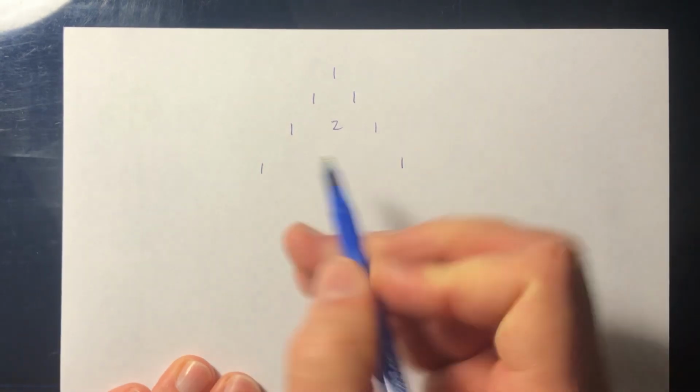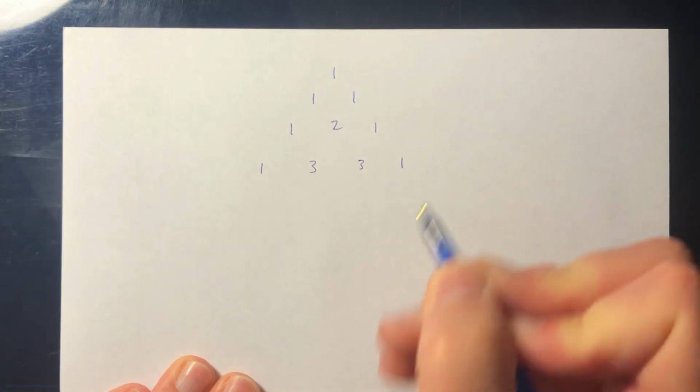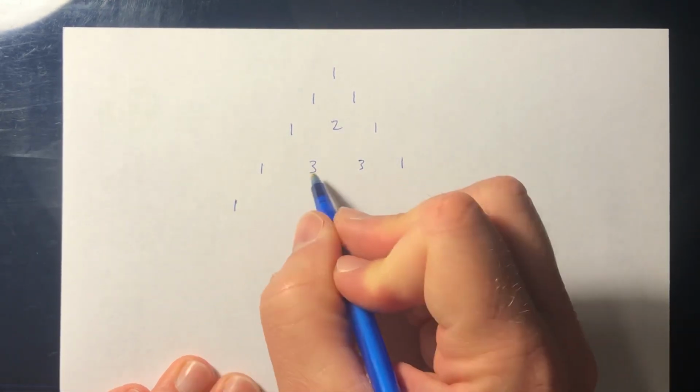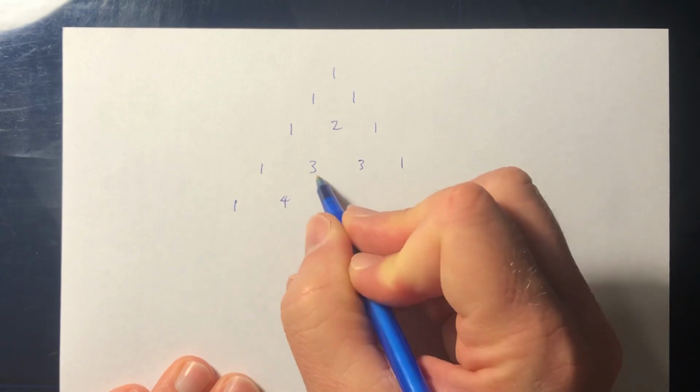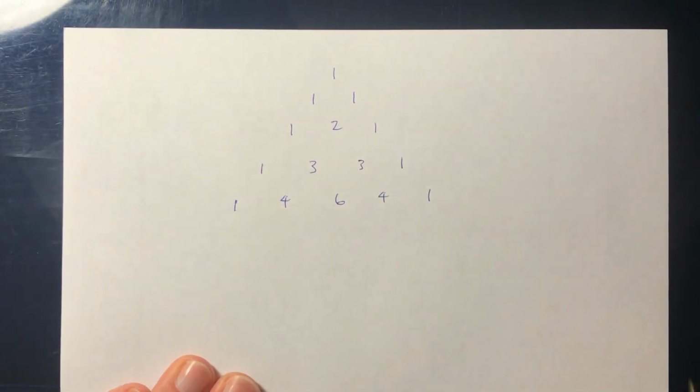Now this is row 3. 1 plus 2 is 3. 2 plus 1 is 3. So this is how we build Pascal's triangle. Row 4, 1 plus 3 is 4. 3 plus 3 is 6. 3 plus 1 is 4. And then don't forget you always start with 1, you end with 1.